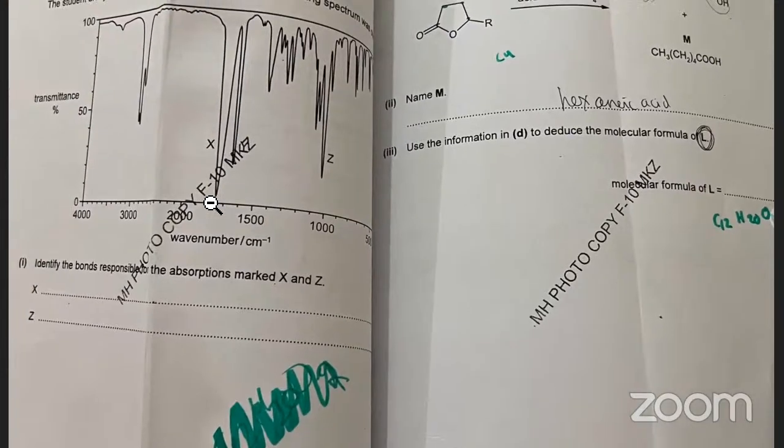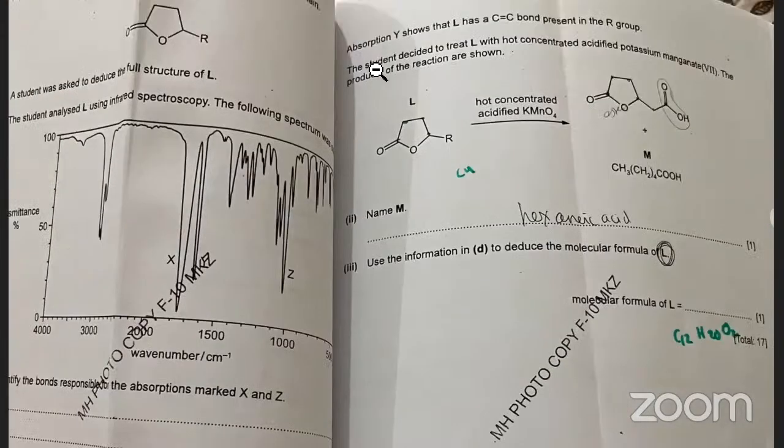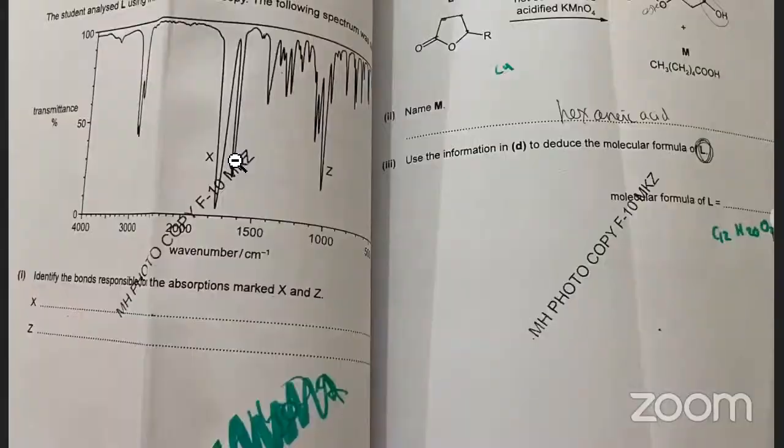Z is, you can go and open the data booklet. Z is C single bond O at 1000. If you look at the data booklet, that's C single bond O, and at 1600, that's C double bond O. You should memorize that. These two are the easy ones to spot. Let me open the data booklet, just one second.